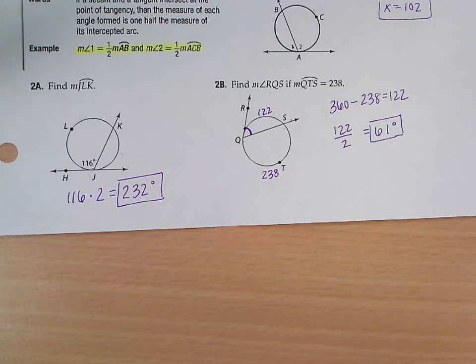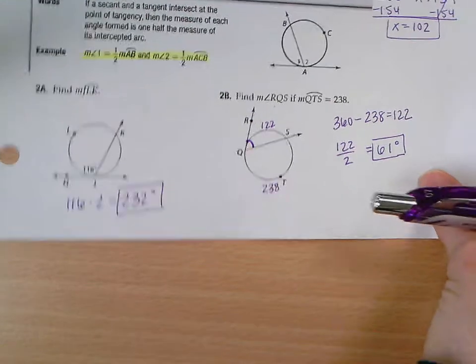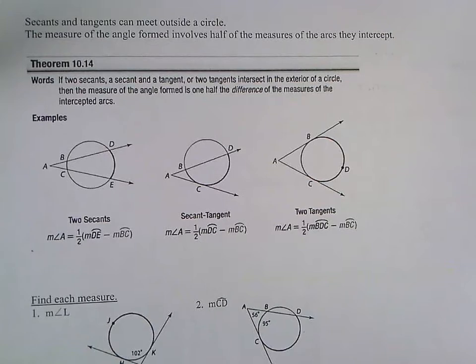Okay, so again, you might have to find other information first. So it does tie in other things we've talked about from this chapter or others. Questions so far? We have one other theorem to look at that deals with intersections outside of a circle.